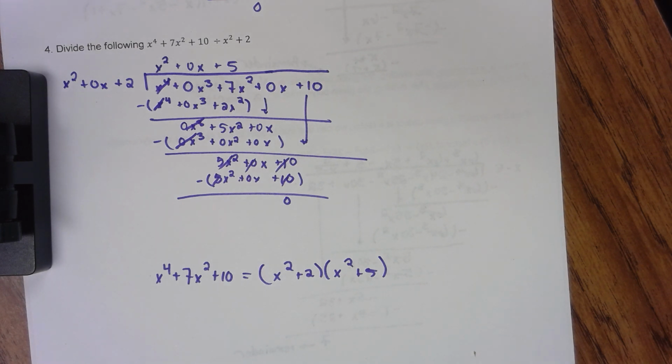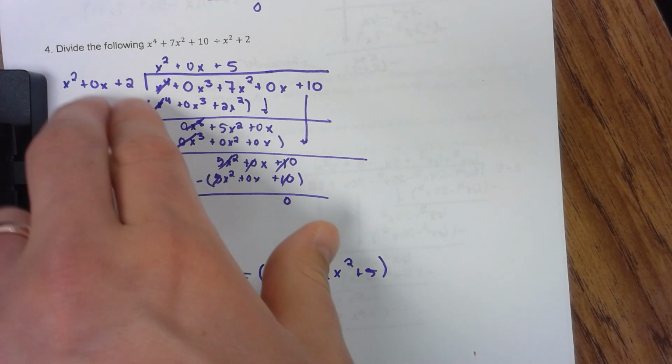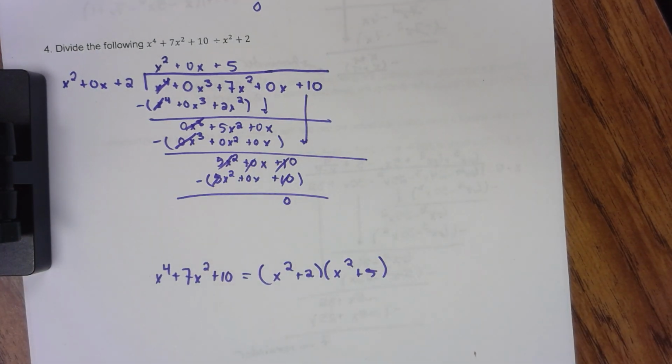All right, so long division, really the only time, especially in this class, that you would need to do long division is if we're dividing by a polynomial that is not linear, right?